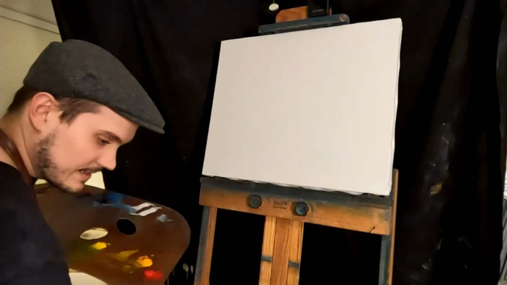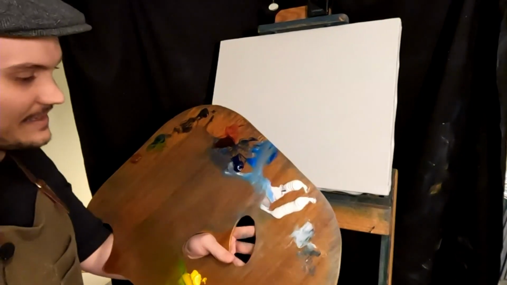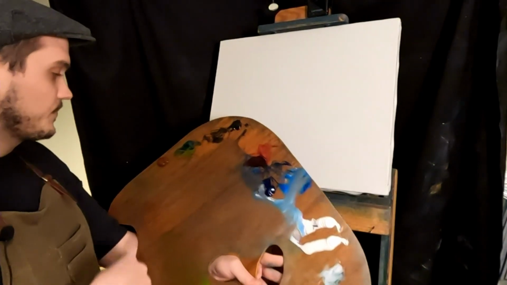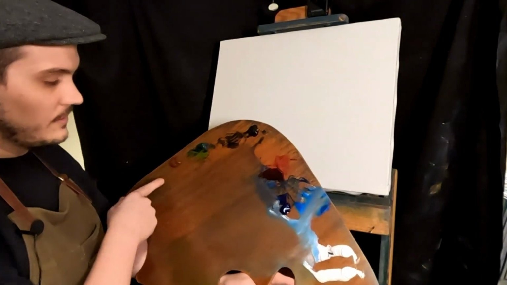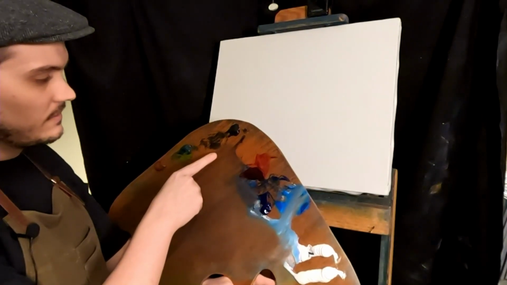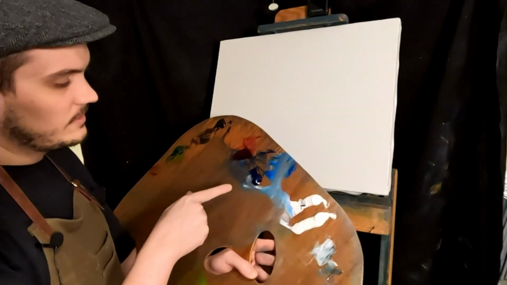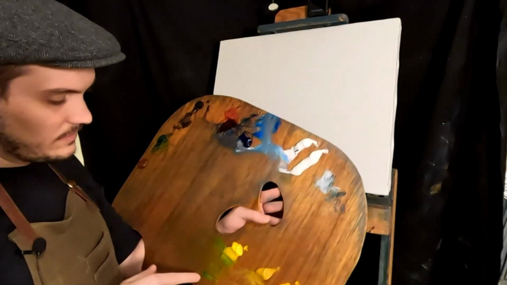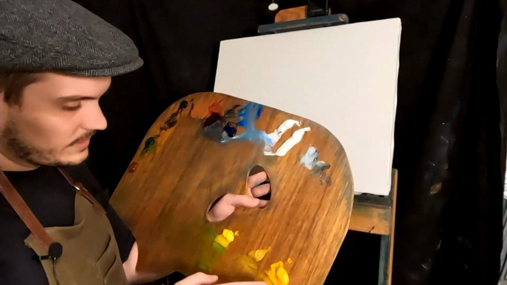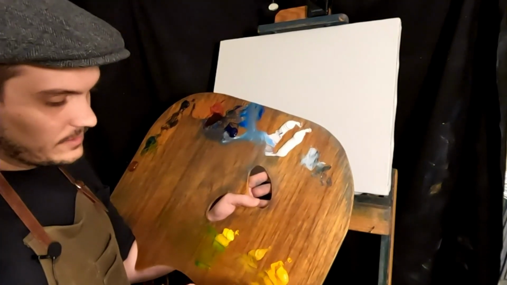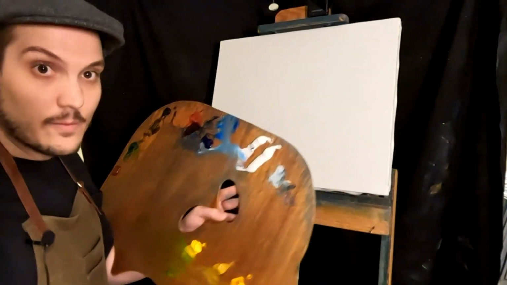Okay, now we're ready. Same colors as last time, pretty much. We didn't use burnt sienna at all, so we're going to use that. Phthalo green, blue shade, Mars black, a little bit of alizarin crimson, not too much, phthalo blue, titanium white, cad yellow light, yellow ochre, cad yellow deep, Grumbacher red, or naphthol red.